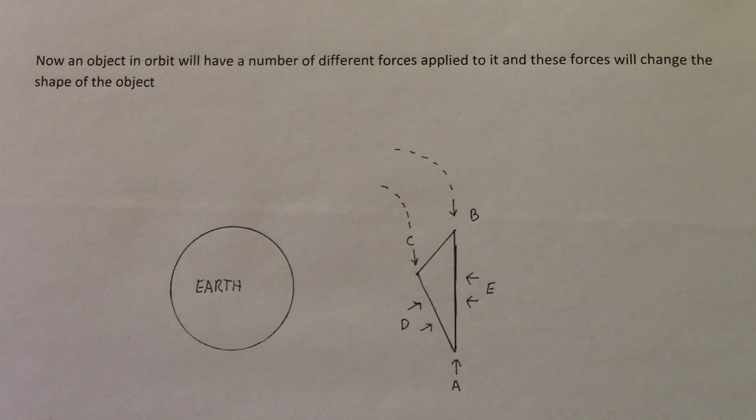Now, an object in orbit will have a number of different forces applied to it, and these forces will change the shape of the object. So the object is elongated due to its velocity, and that gives it its push force from direction A. Now, because of the object's elongated shape, the field lines under it are stretched closer together. This increases the force from direction D.